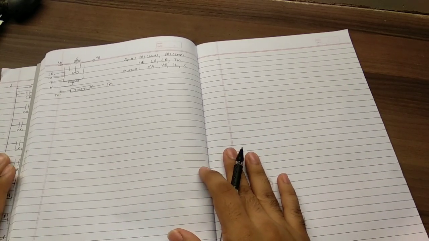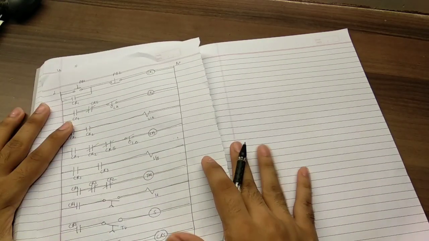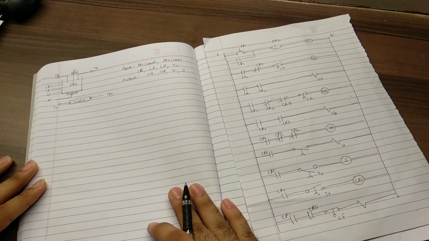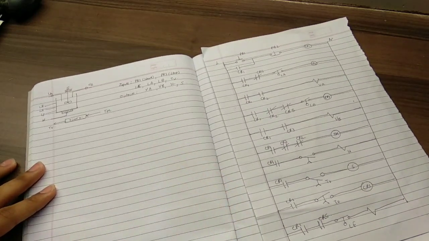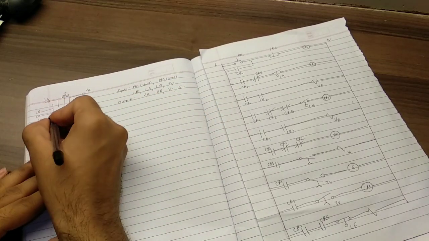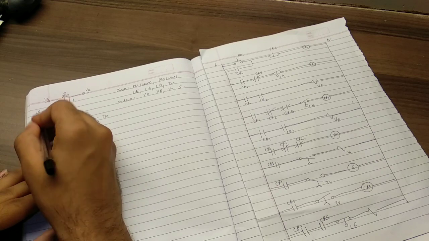So our problem for today is we'll be learning how to do PLC programming, or the ladder diagram, as it is famously known. Our problem statement, which will be linked down in the description, is that we have to fill this tank, which has three levels: LE, LA, LB.